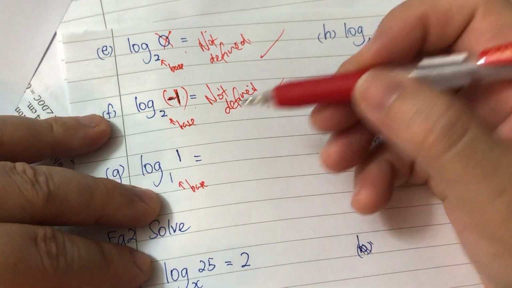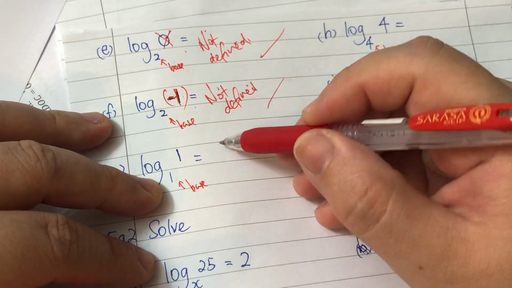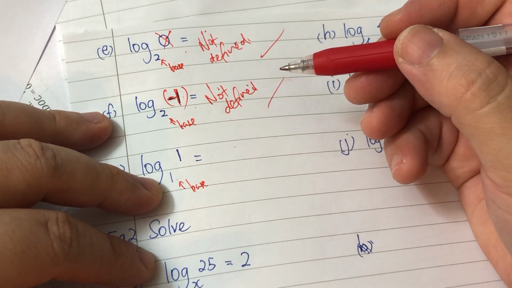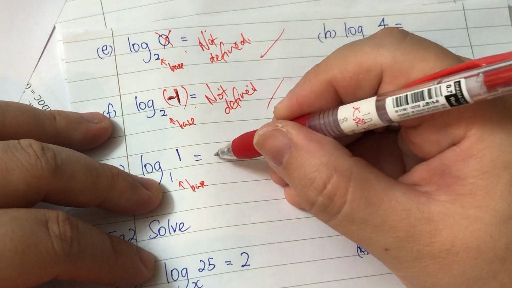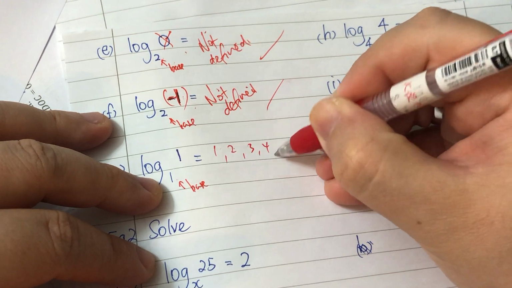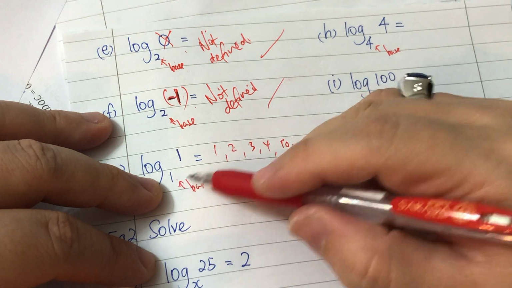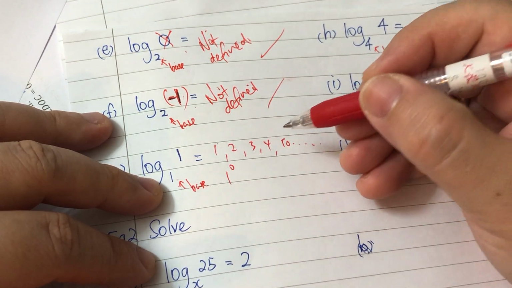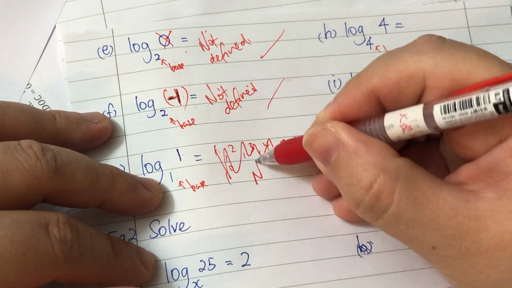Okay, how about 1? You think about it and you pause. Base 1 means 1 to the power of what equals 1? Oh, this one, you think about it first. Okay, let's say you paused and thought about it already. It can be many answers. It can be 1, it can be 2, can be 3, can be 4, can be 1 million, can be whatever. Infinity. Because 1 to the power of any number, in fact, 1 to the power of 0 also, any number is 1, right? So it's also not defined.